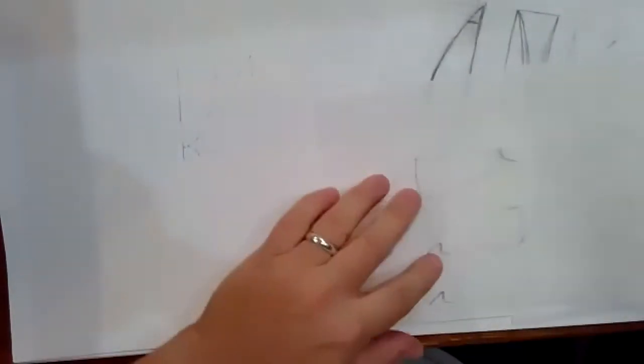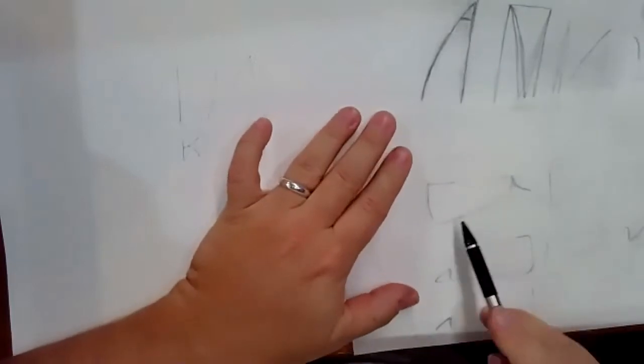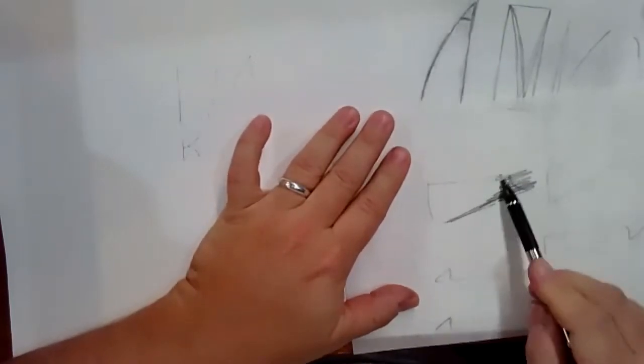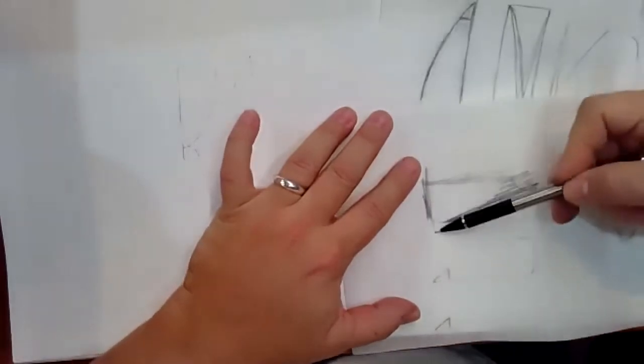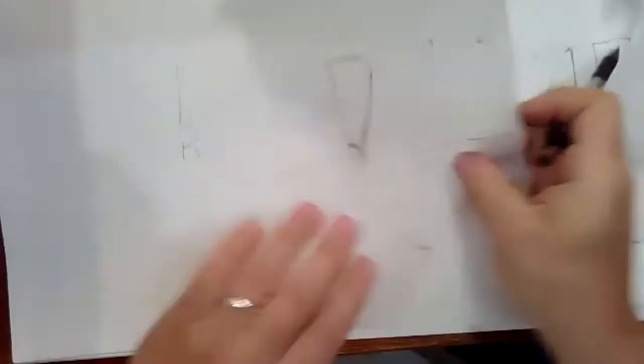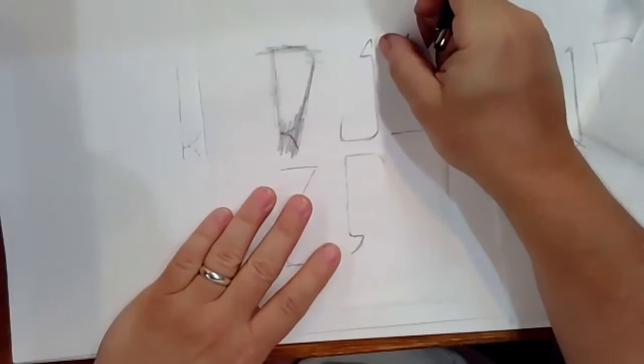Why we pay her the big bucks. Okay. We just normally spend a lot of time together doing these kinds of things, doodling and creating letters. All right, so give me some space there.